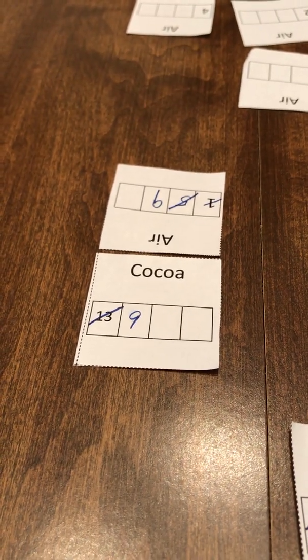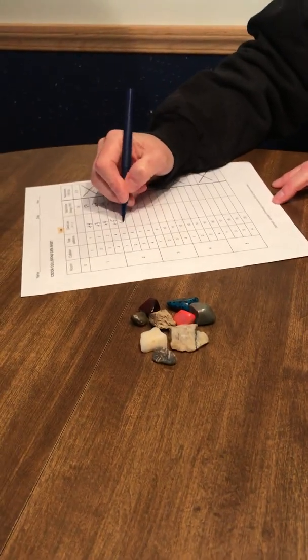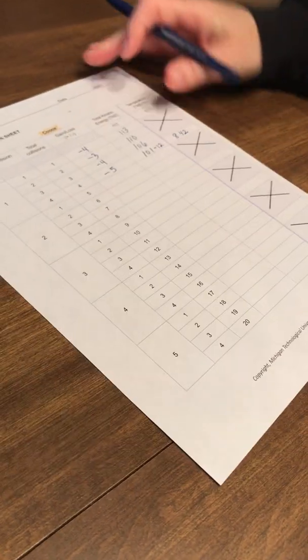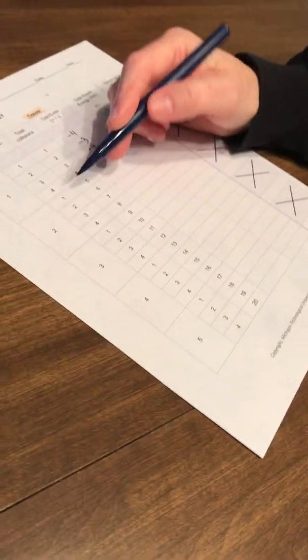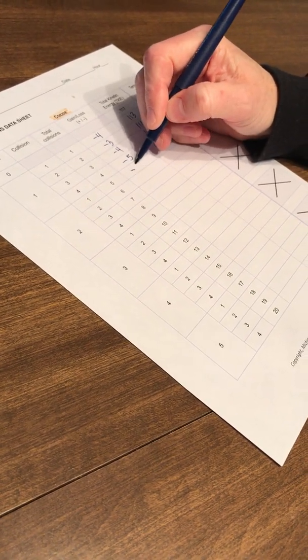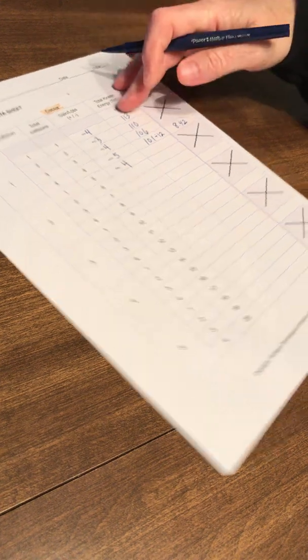And so on our sheet, I went from 5 to 9, so that is a +4. On my sheet for air, in round 2, I'm going to put a +4. And for the cocoa, you went from 13 to 9, so that's a -4. And then we're going to go to the next one.